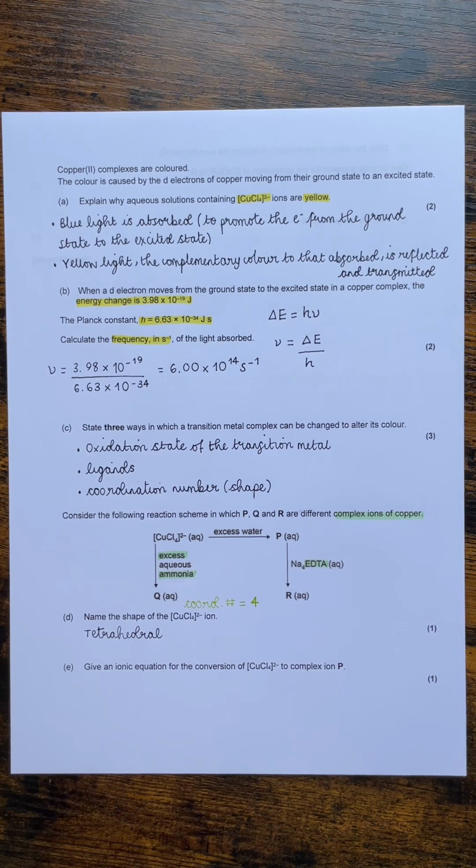Next up, we've got to give an ionic equation for the conversion of CuCl4 2- to form complex ion P. So what might be useful initially is to think about what complex ion P might be. If we're adding an excess of water, then I would suggest we're going to get water ligands becoming a part of the complex, which makes sense from a ligand substitution point of view, and it also makes sense from a reaction of metal ions in aqueous solution point of view, because when we have these complex ions and we have aqueous solutions of them, we generate the hexaaqua ions.